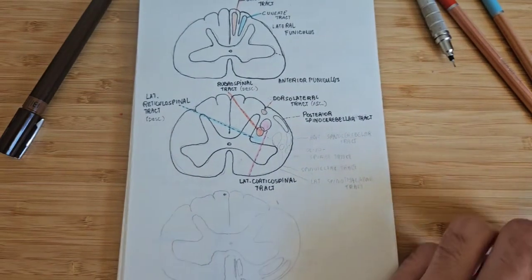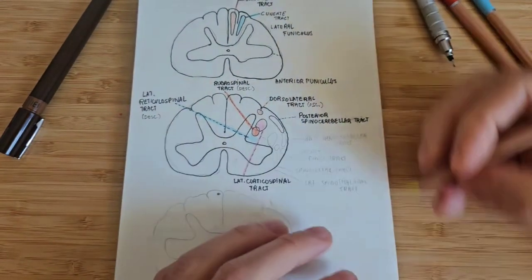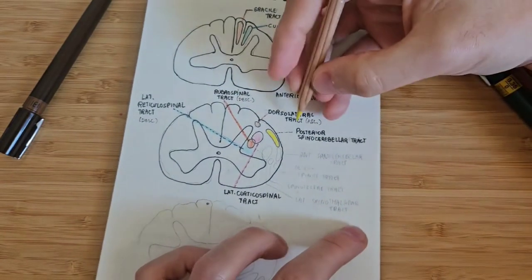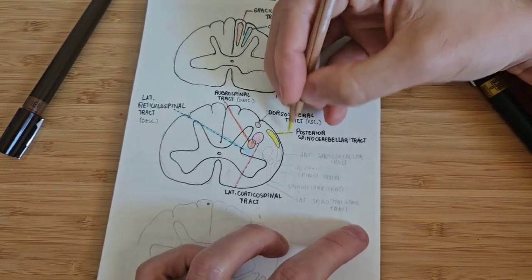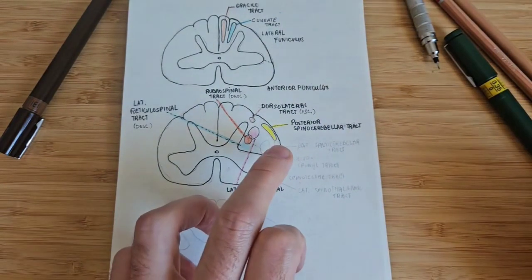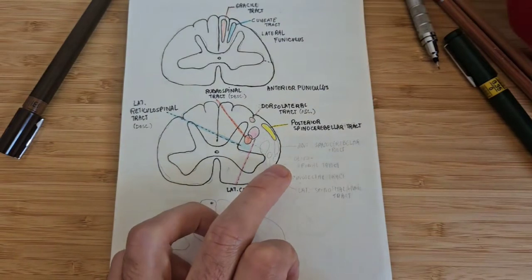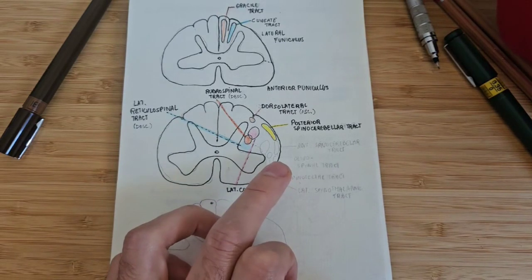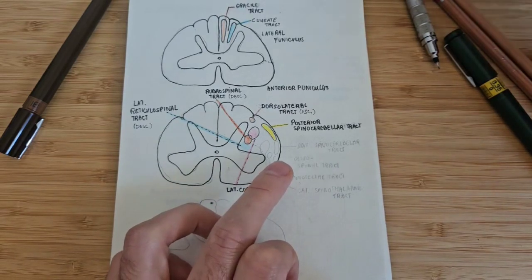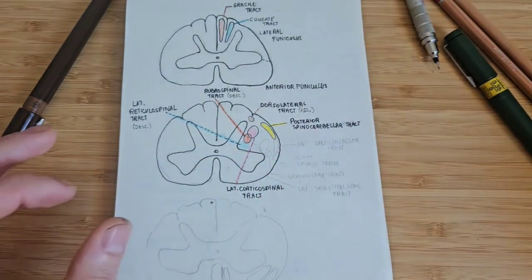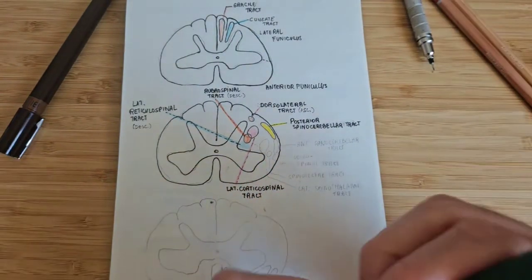Let me find another color. I'll grab this one. This is the posterior spinocerebellar tract, and this one is ascending. Okay, let me just... ascending.